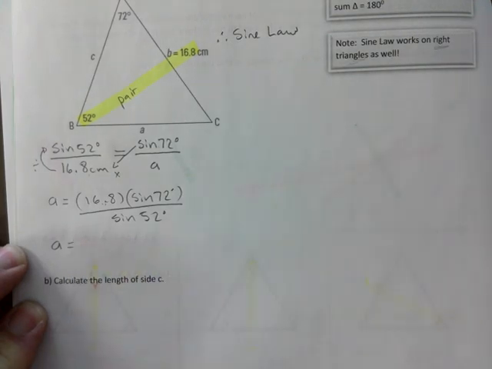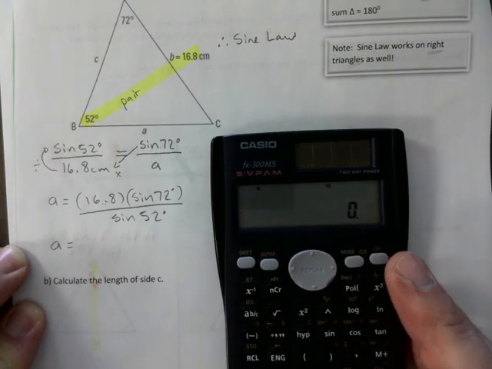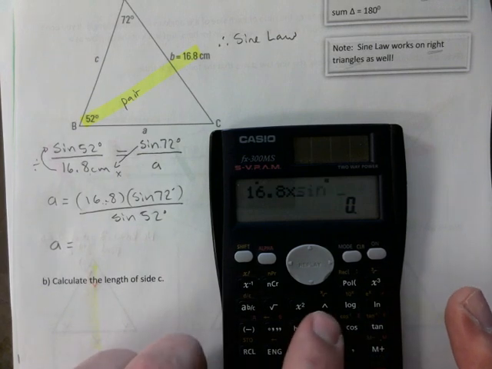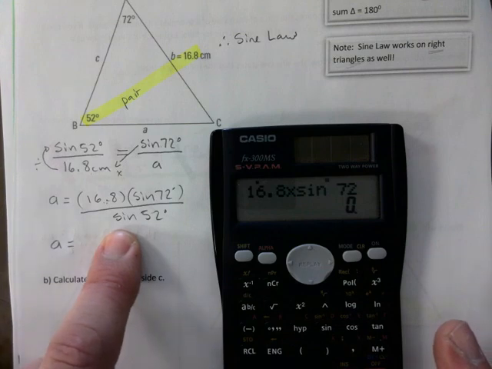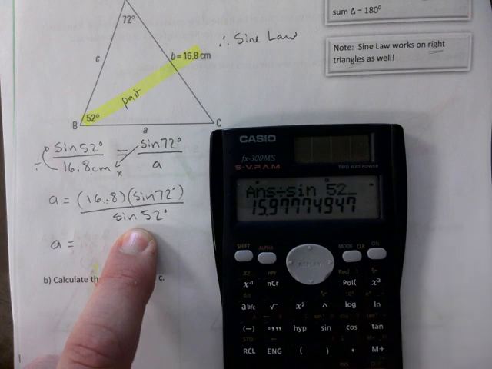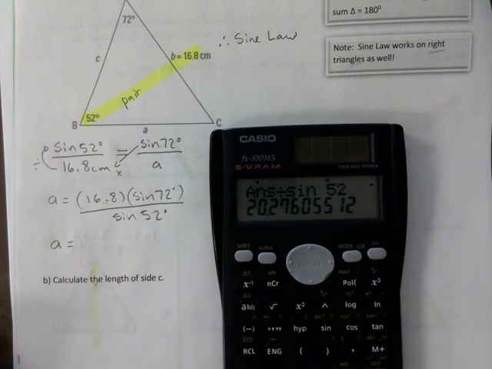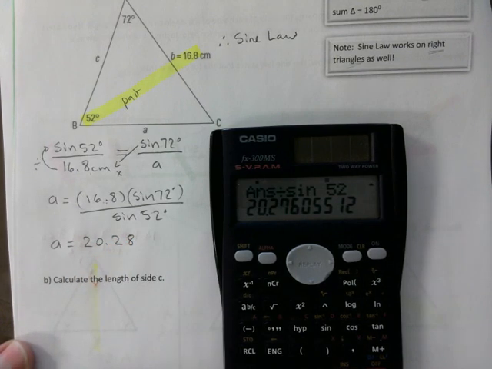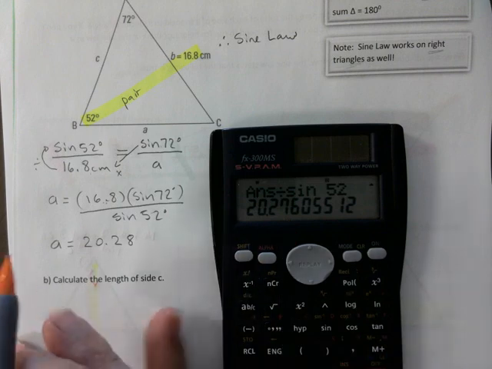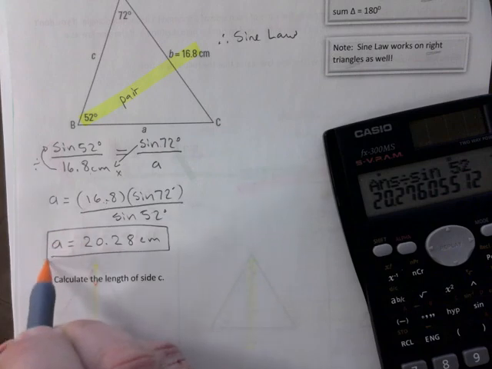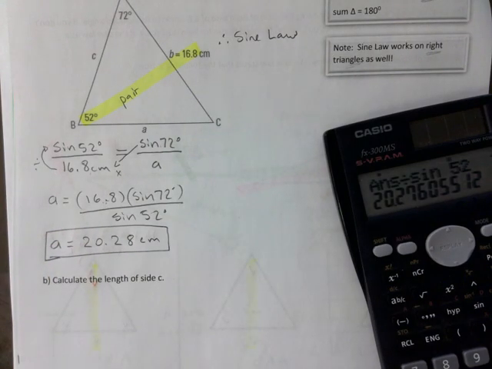And here is where you need to use your calculator, okay? Make sure you know how to use it. You go 16.8 times sine of 72. I hit equals at that point. Divided by sine of 52 degrees. And I get 20.28. 20.28 if you round it, right? And we are in centimeters. So you just found side A just like that.